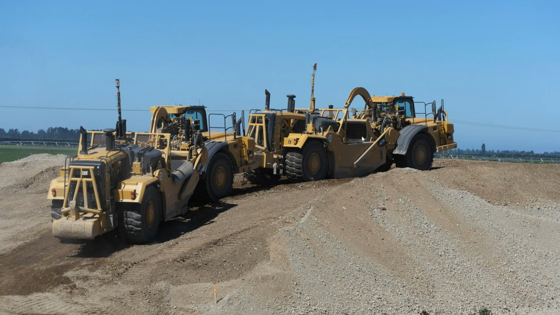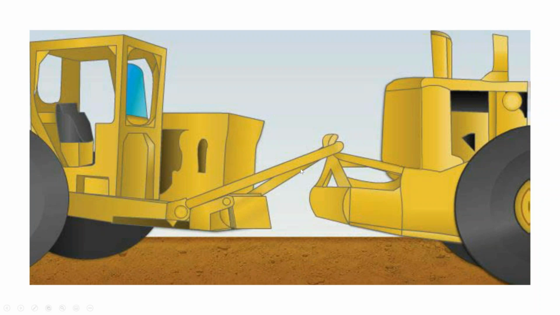Once this vehicle has loaded, it will drive away. This one will lift the apron, engage the bowl. A third vehicle will come up and push it, and it will start to pick up. And that is how a tandem scraper system works. They have this configuration which prevents them from sliding past one another and causing an accident. This is about a $10,000 tire, so I don't want this to hit my tire and prematurely destroy it.